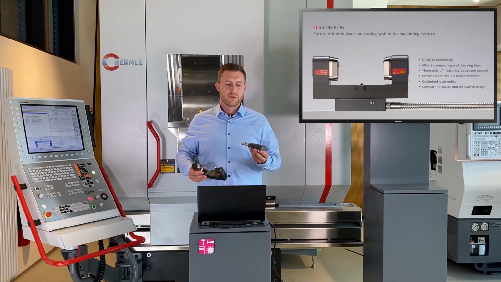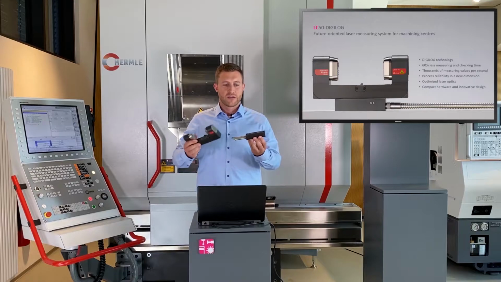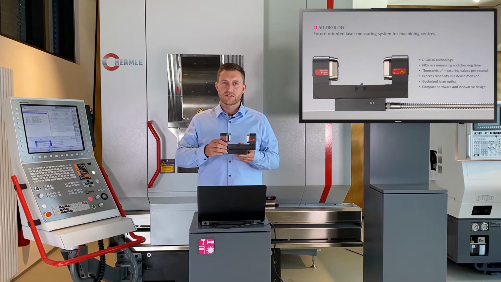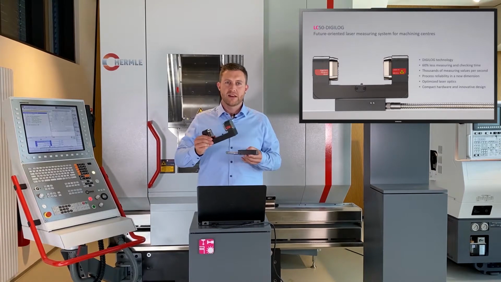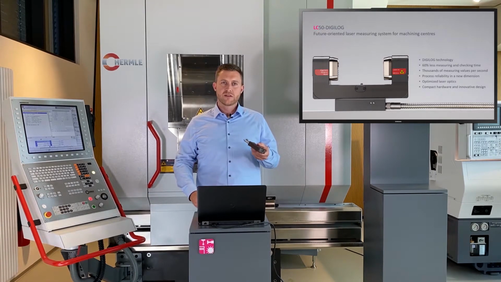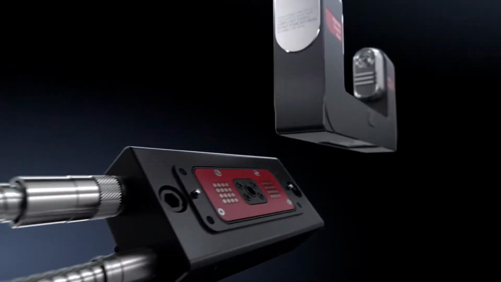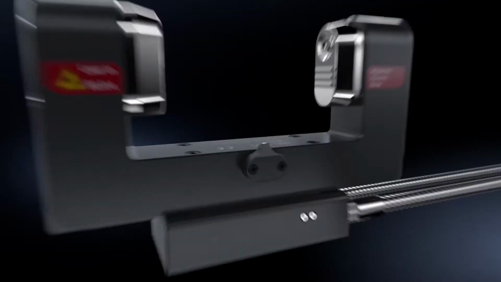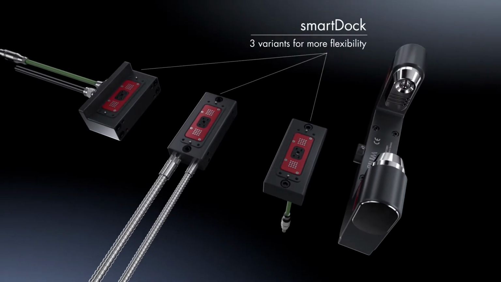I will wrap up the hardware overview with our smart dock. I always like to compare the smart dock in the LC50-DIGILOG with an intelligent docking station for a smartphone. For example, inside the smart dock are pneumatic valves that open the pollution protectors to allow the transmitter and receiver to communicate with one another. These valves also activate the nozzle.